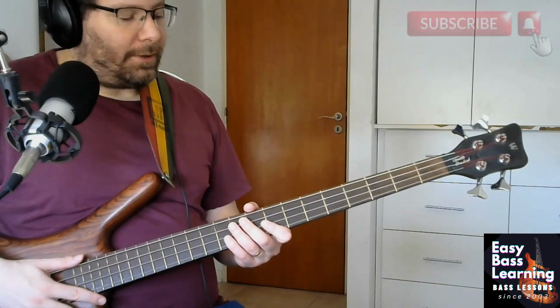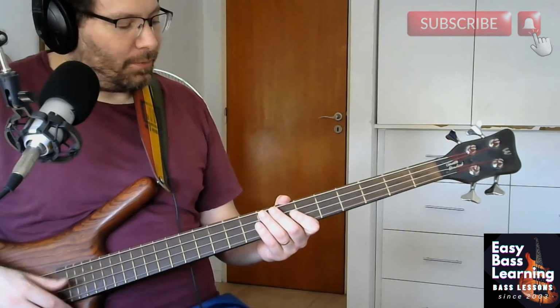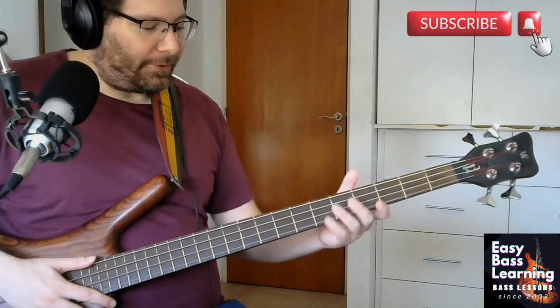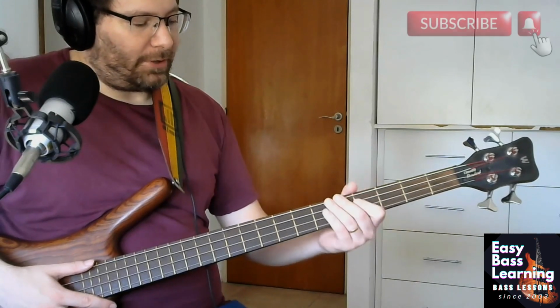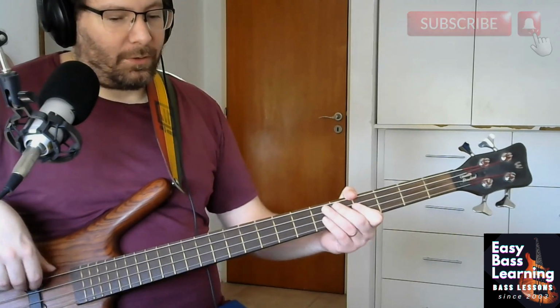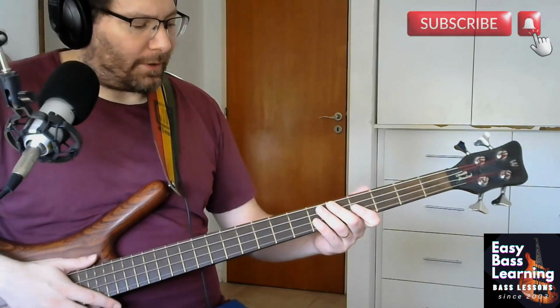Then we are going to add ghost notes. For performing the ghost notes, remember to hold the strings with your left hand, but you don't have to press too much, because otherwise you are going to obtain bass notes or even the notes, and we don't want that.